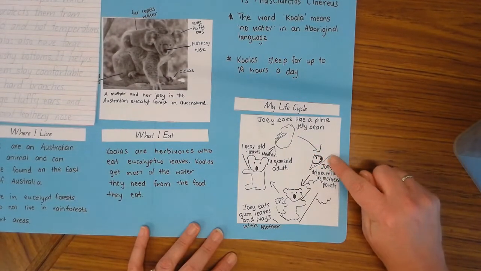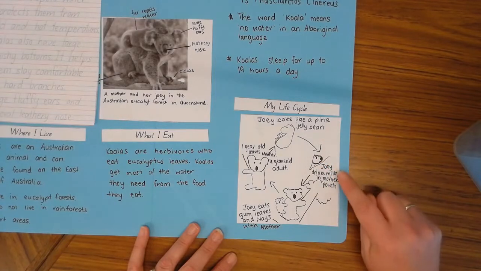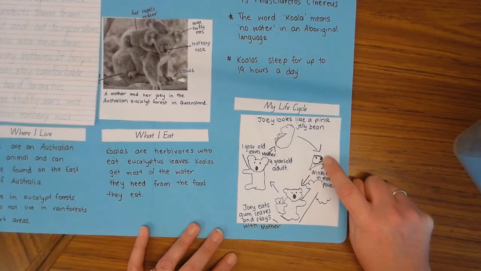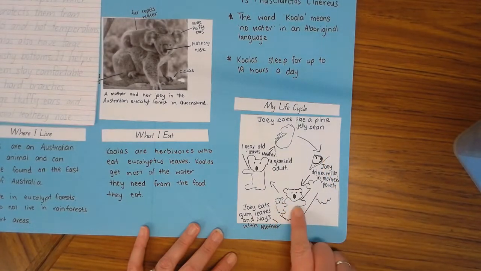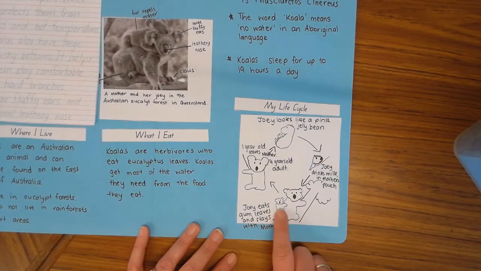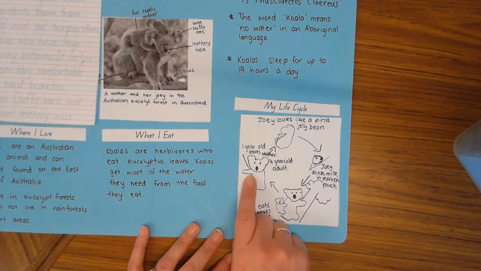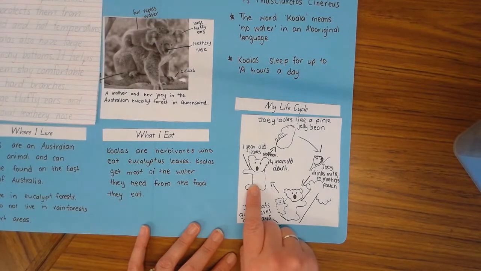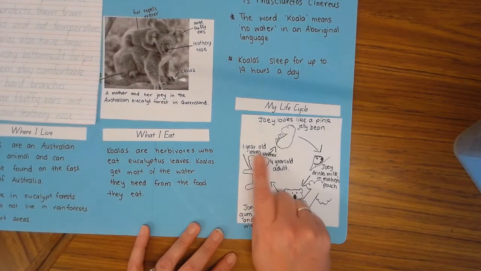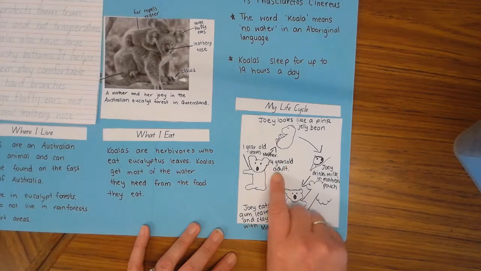And then here I've tried to draw a little joey in a pouch. "Joey drinks milk in mother's pouch." That's this picture. And here I've drawn a mother koala and a baby koala, another joey. "Joey eats gum leaves and stays with mother." And then lastly, an adult koala. "1 year old, it leaves the mother. 4 years old, it's an adult."